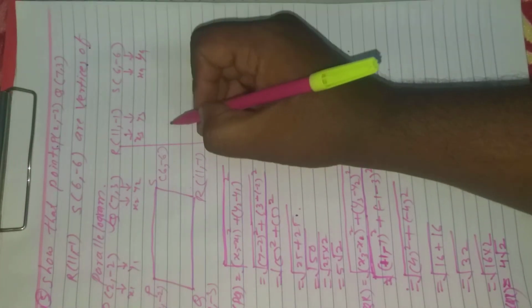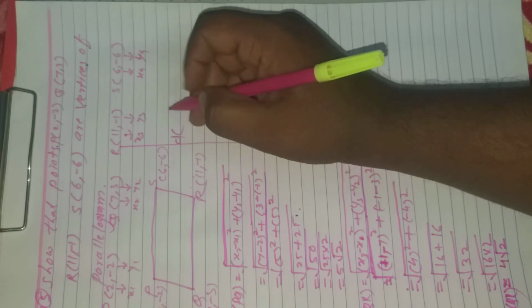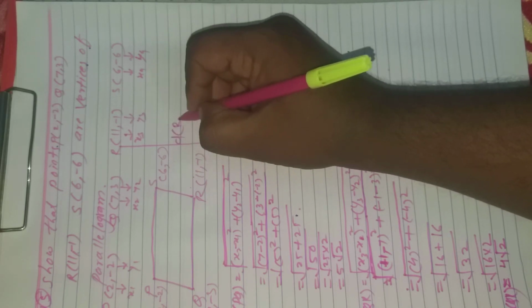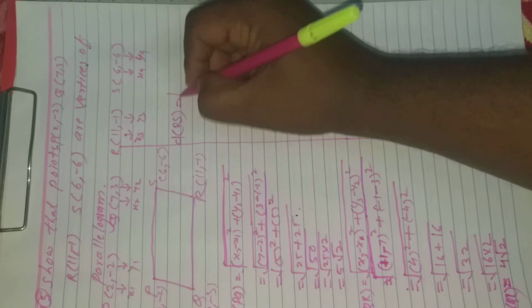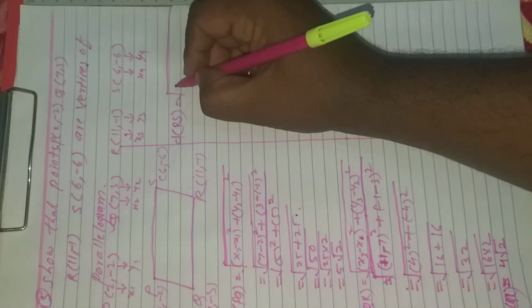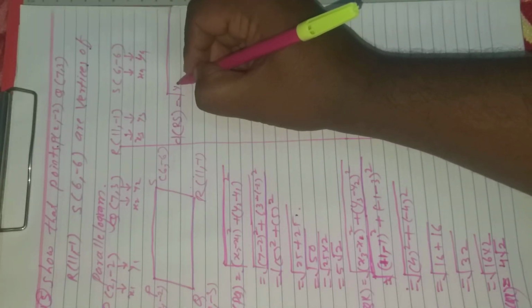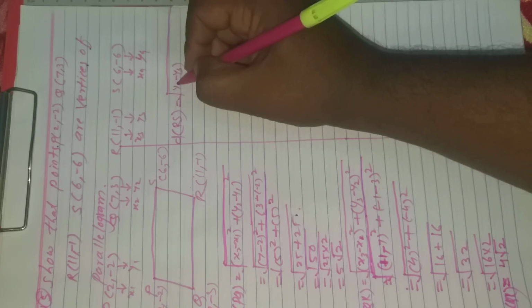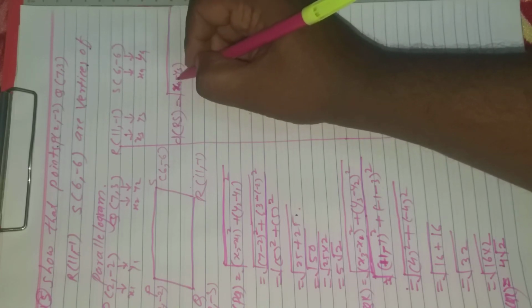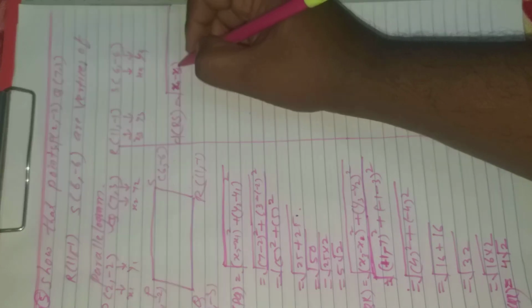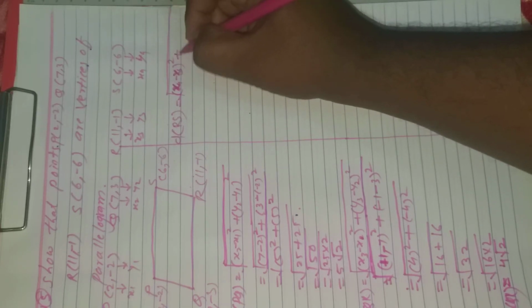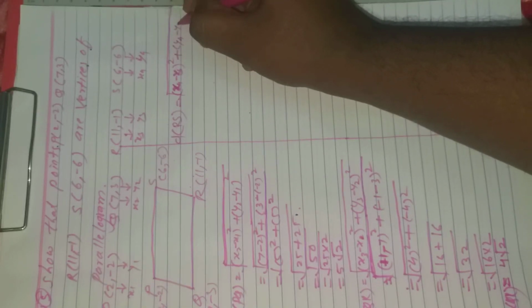Then similarly we have to find the distance of RS. For that we have to write the formula, that is square root of (x4 minus x3) square plus (y4 minus y3) square.